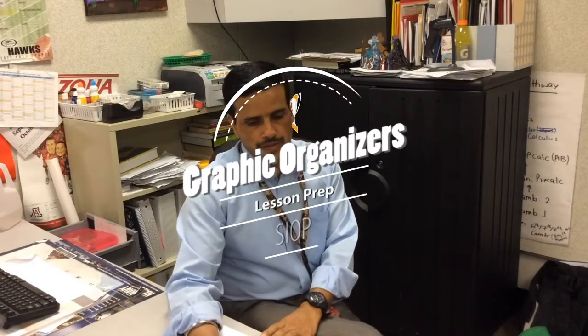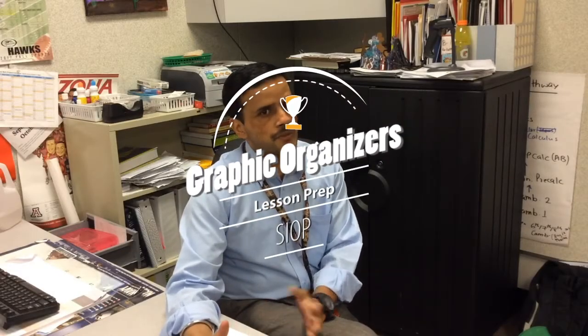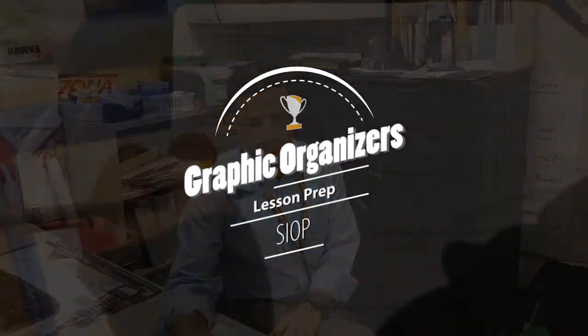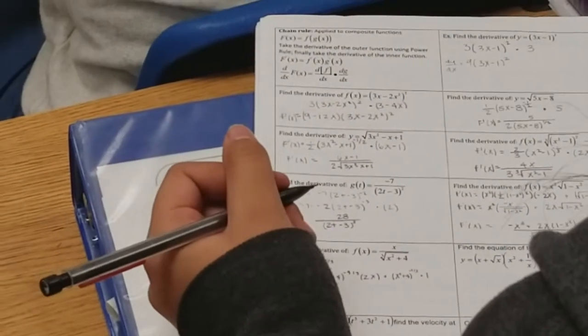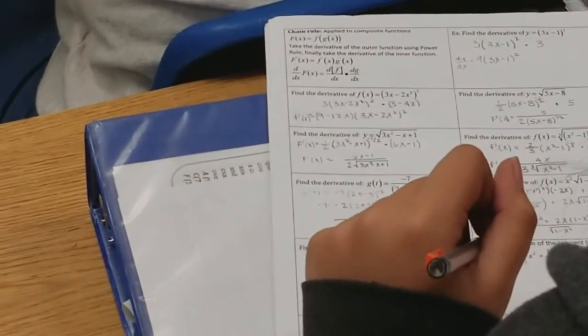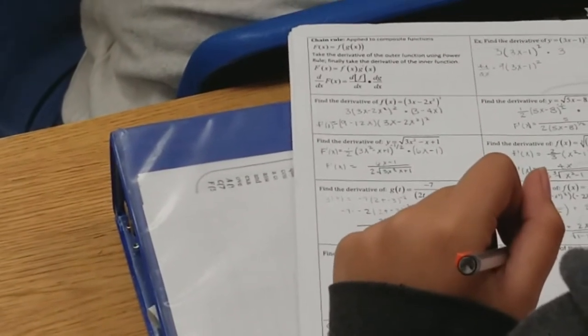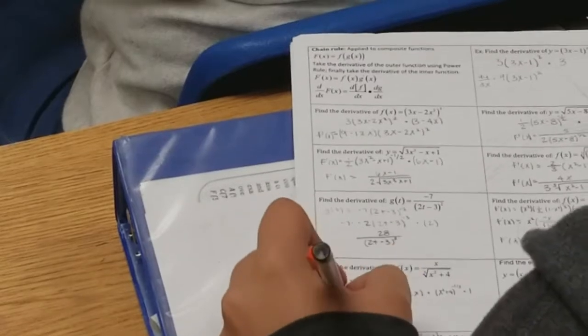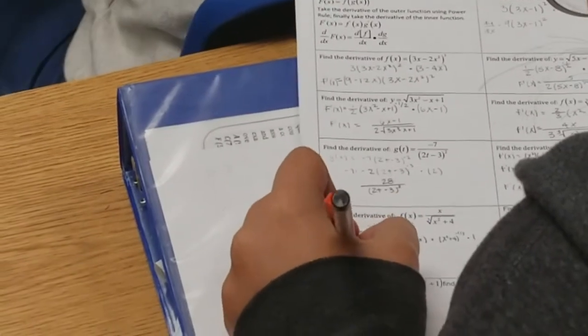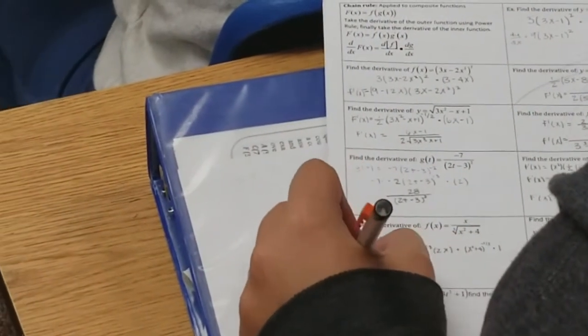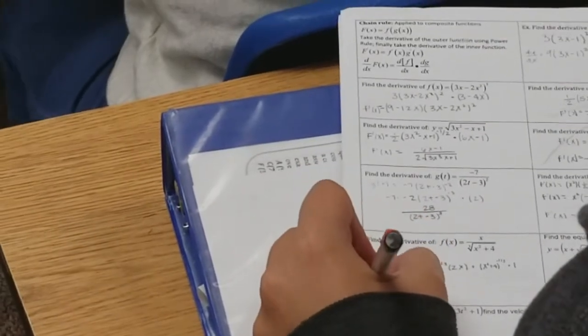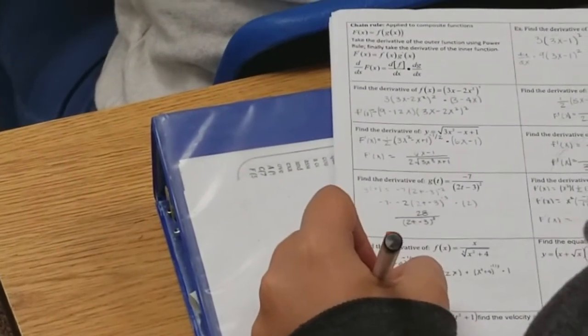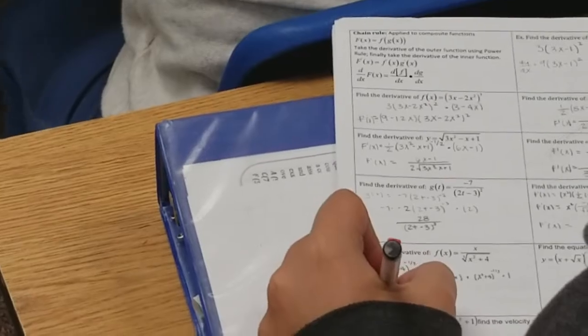So this graphic organizer is basically for students to organize their notes. What I do with my AP kids or with my pre-calculus students is have them work on this one, where we go over some of the problems like I do, then we do some as a class, and then they have some problems which they do. So basically I'm doing the three pieces of it: direct instruction, guided practice, and independent practice.